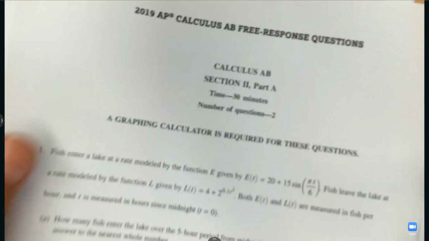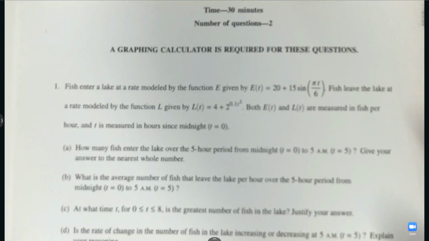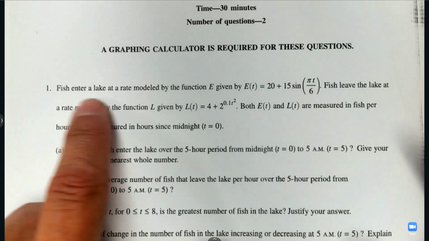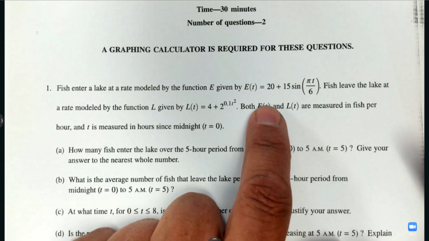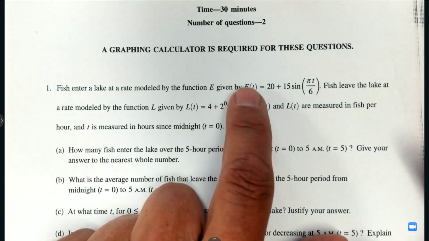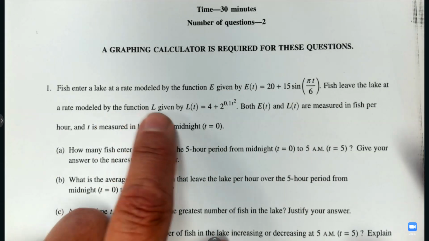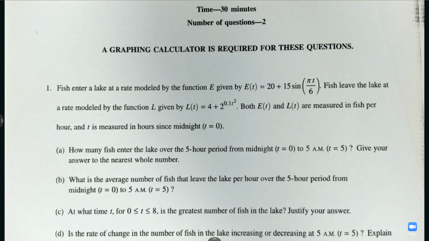Here's the second question for your homework, 2019. So when you're ready, let's read this together, and then your homework is done. Fish enter a lake at a rate modeled by this. So E represents fish entering a lake. Fish leave the lake modeled by this. So this is a common question where one rate represents something going in and some rate represents something going out.